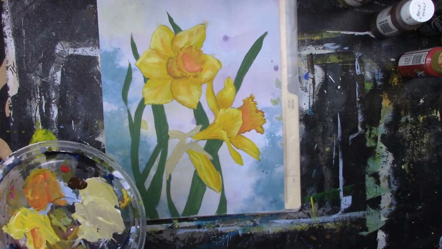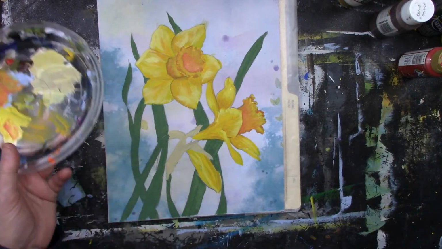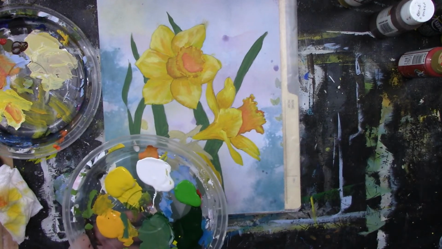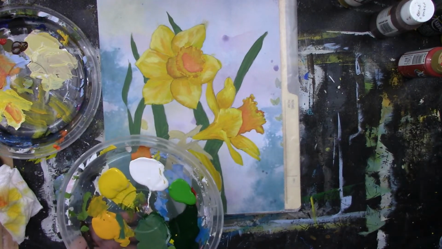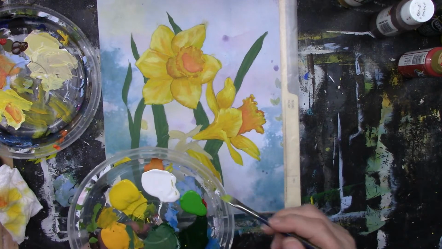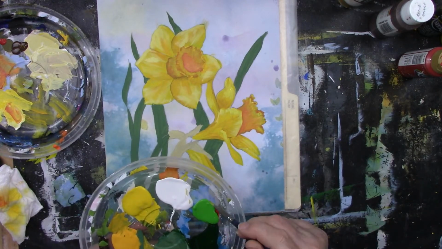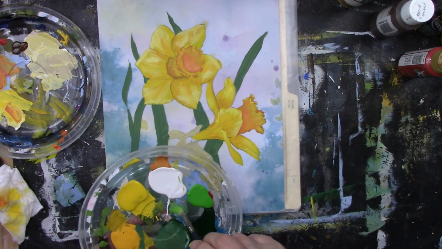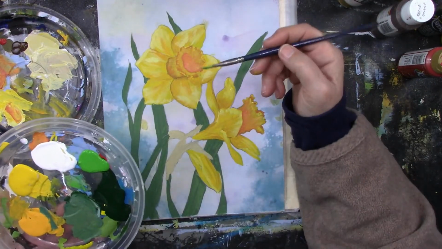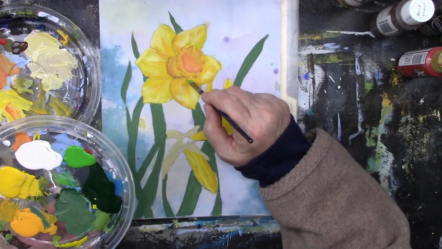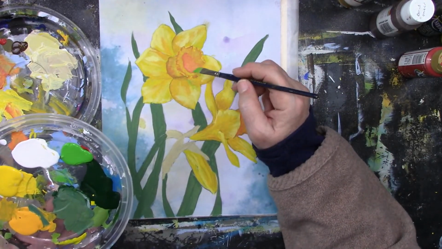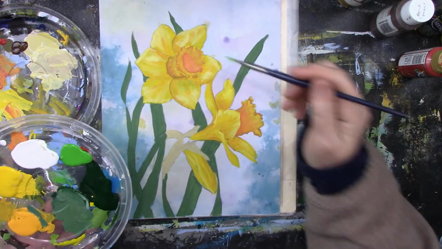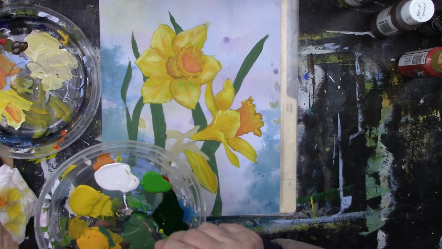Now they do have a little bit of green, so I'm just going to get that bright, what was it, lime green it's called. And I'm going to have a fairly good amount of water in my brush because I just want more of a glaze than anything else on bits and pieces of it. So right in here, still need more water than that.